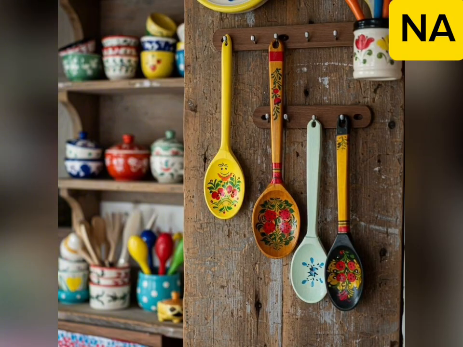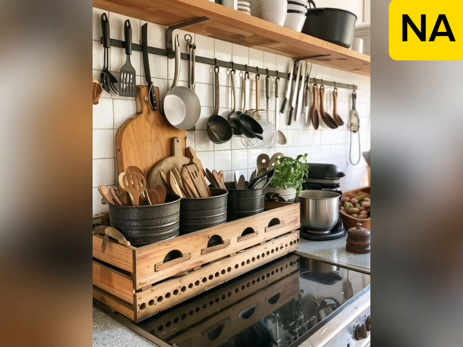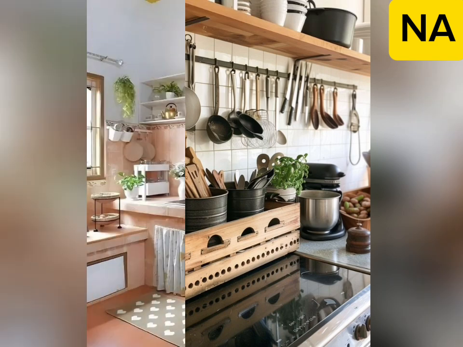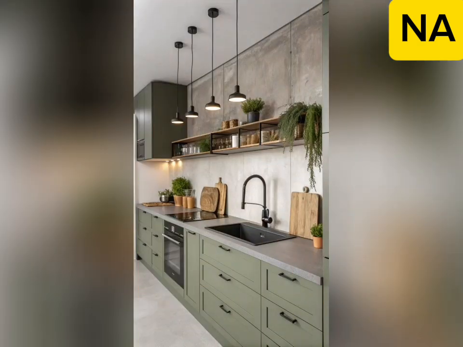Today we are going to explore the world of kitchen design and share some expert tips to help you create your dream kitchen. So let's get started.